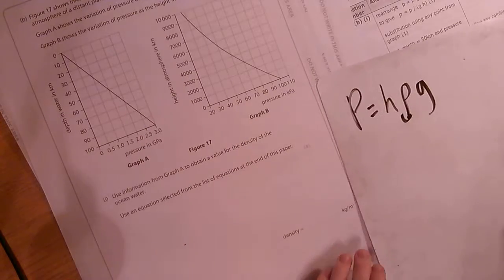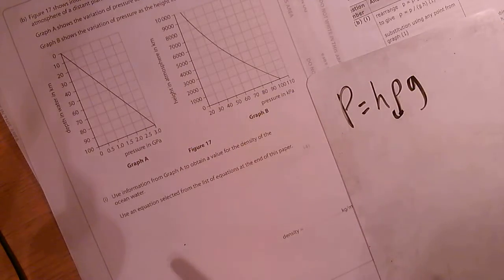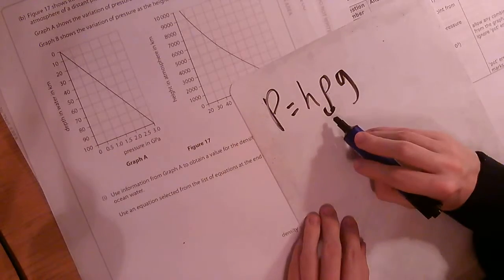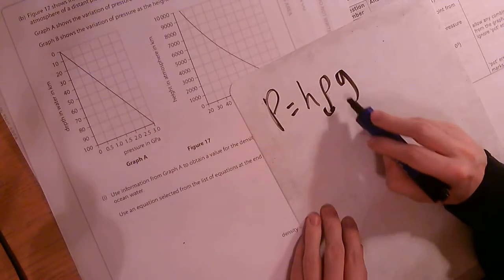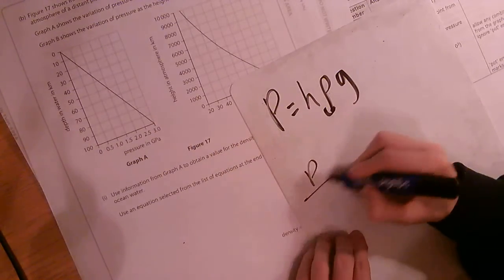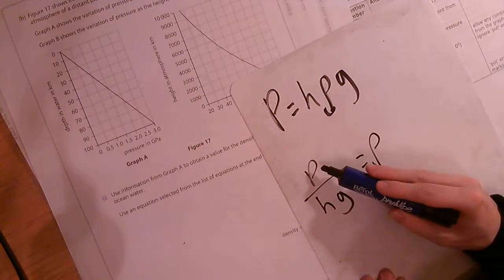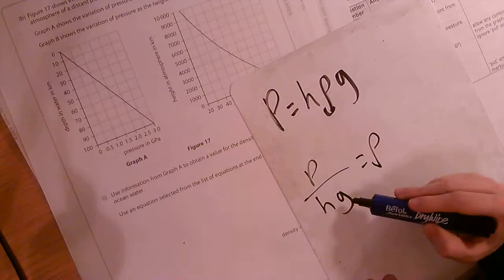So we've got our equation. We're trying to find density. So we need to rearrange this so that density is the subject. So I need to divide both sides by H and G, and then it was P over HG is equal to the density. So I need to have values of P, H and G.